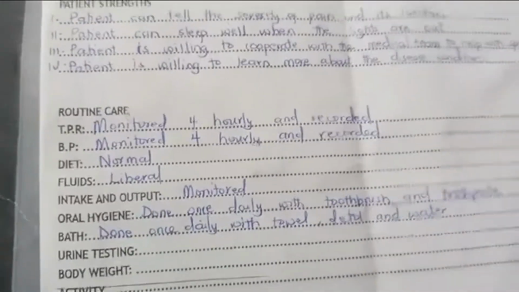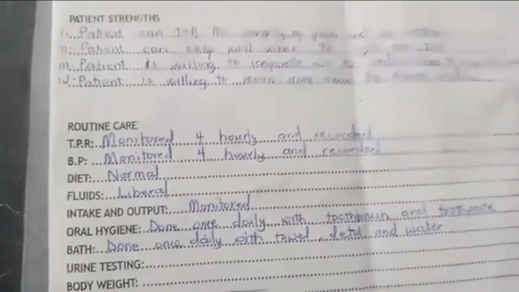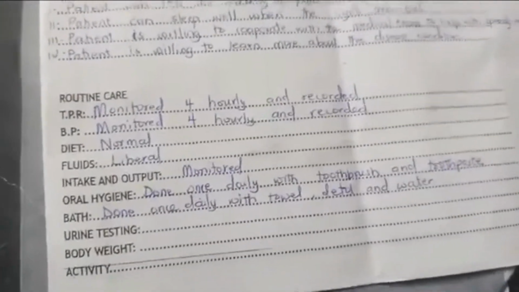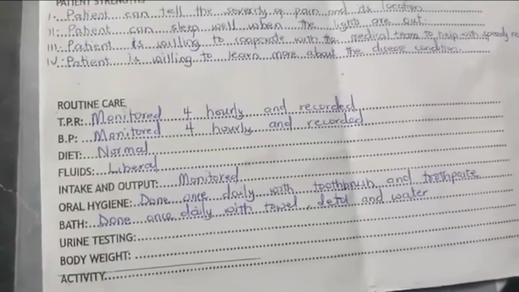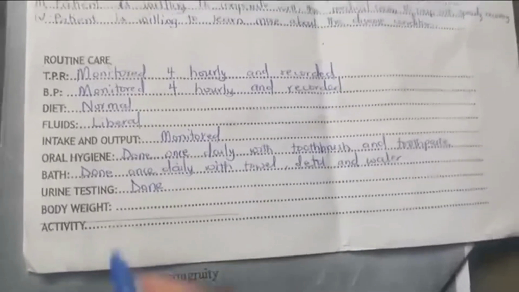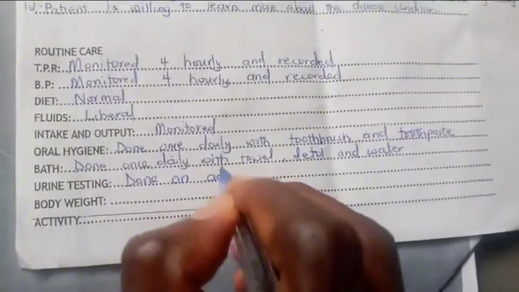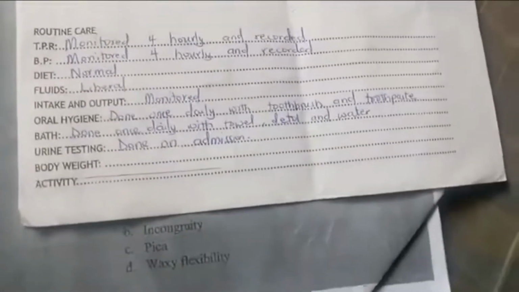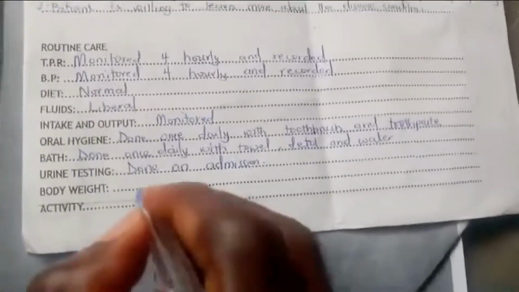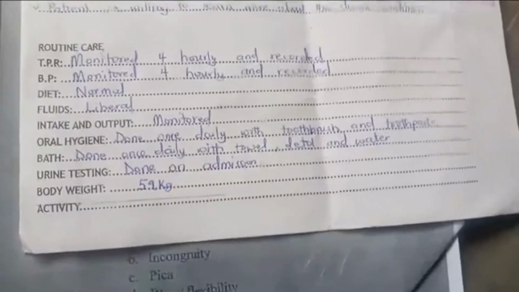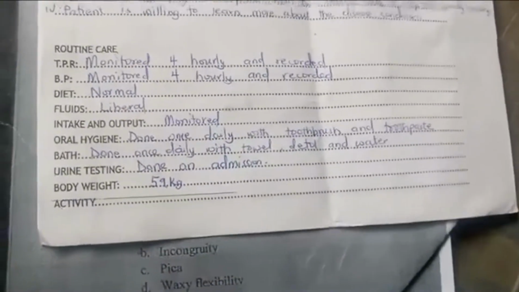Now urine testing. You can check this from the folder, if they did any urinalysis for the patient. If it was done, you write done on admission. Body weight is also written in the folder. So let's say here it's 59 kilograms.